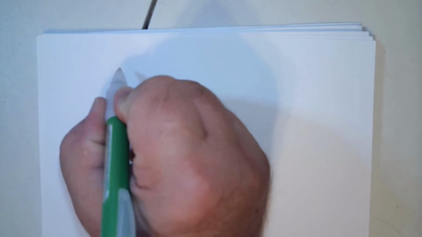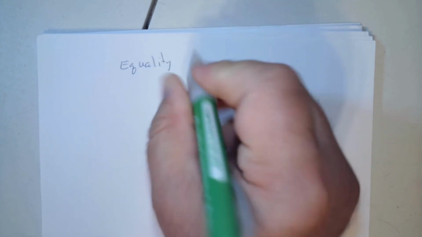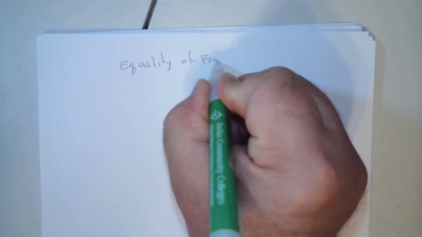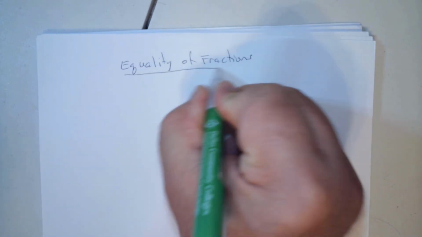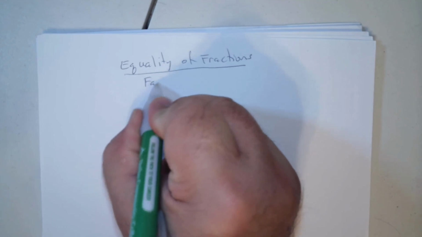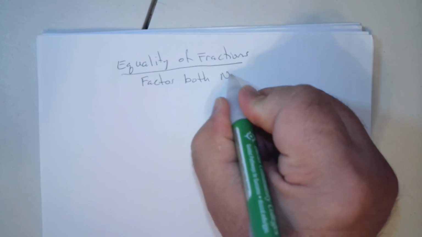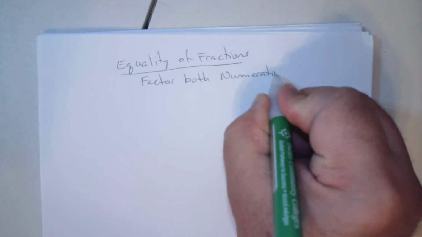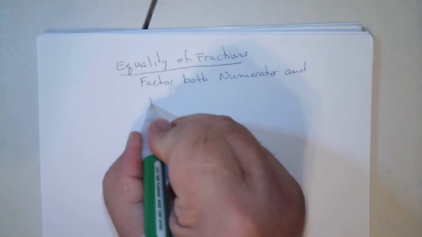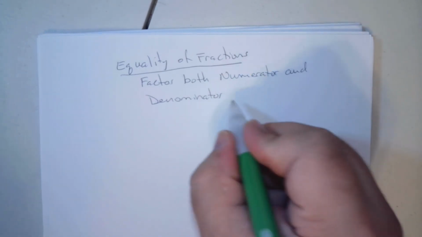All right, next one. Let's look at this next part. Equality of fractions. Factor both numerator and denominator. That's your first step.